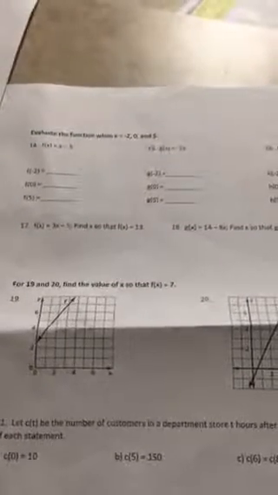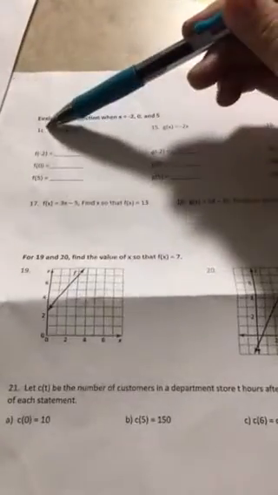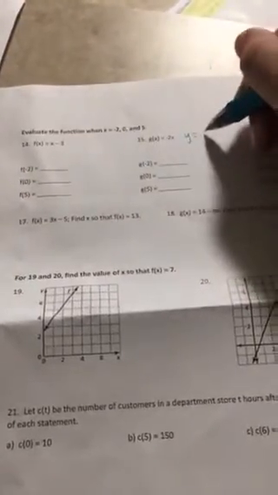All right, for page 3, we're going to talk about function notation. If you notice in the very top section, it says evaluate the function when x equals -2, 0, and 5. So we know what x is, and remember f of x is just a fancy way of saying y. G of x is just a fancy way of saying y. If it confuses you, write it out to the side as y equals -2x.